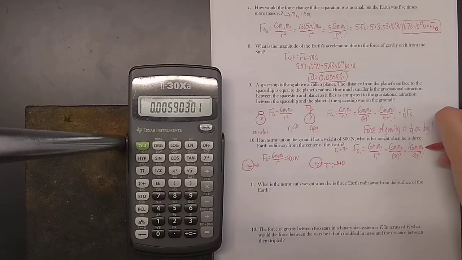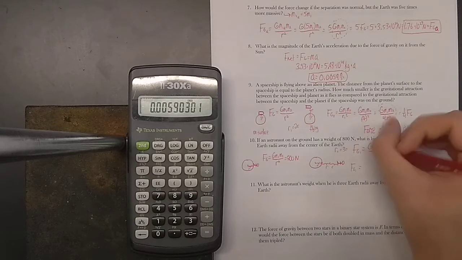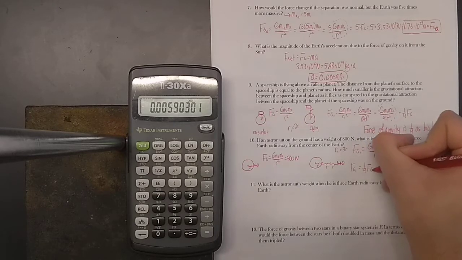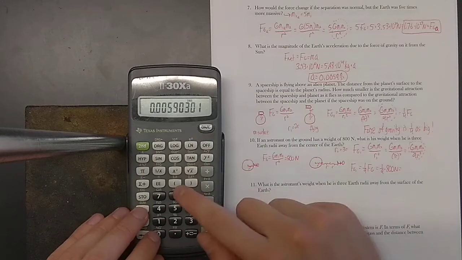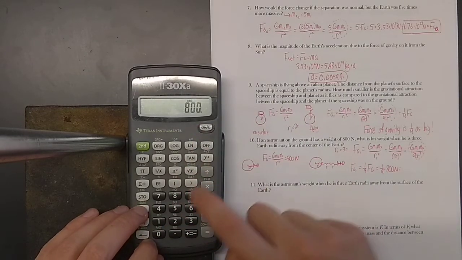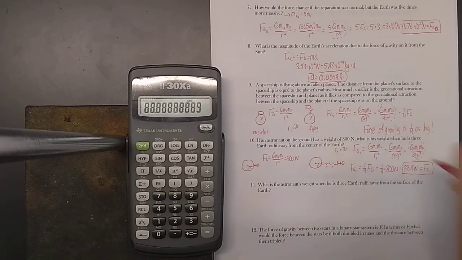This is just the original force of gravity times 1/9. So Fg1 is 1/9 the original force of gravity, which we knew was 800. 1/9 times 800 newtons, or 800 divided by 9, is 88.9 newtons. So as the astronaut gets farther away, his weight goes down.